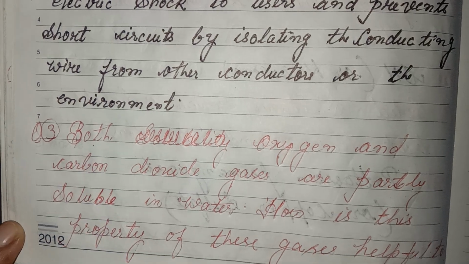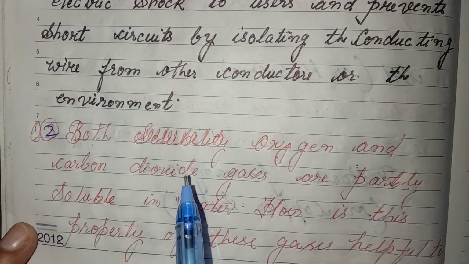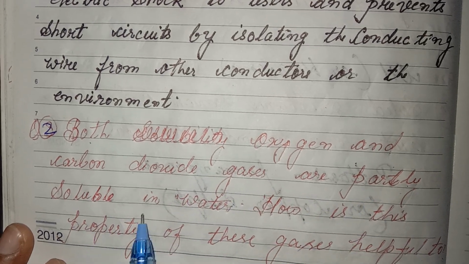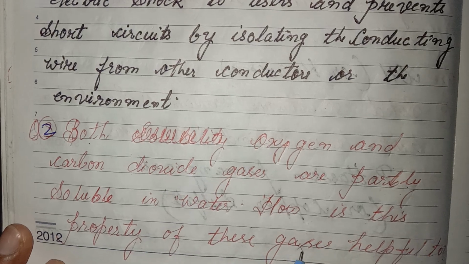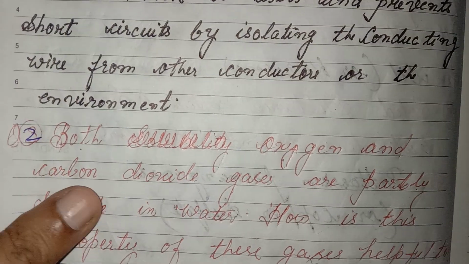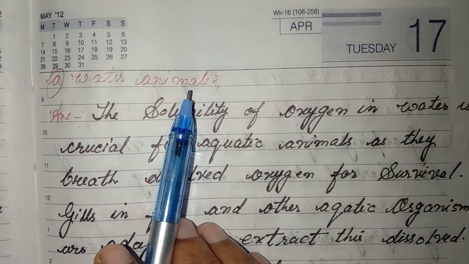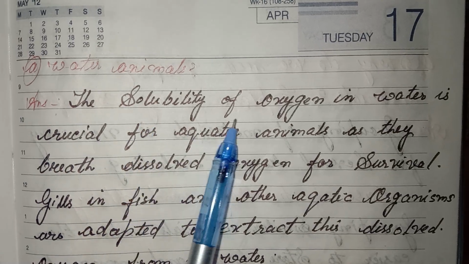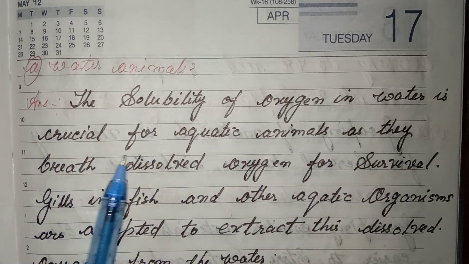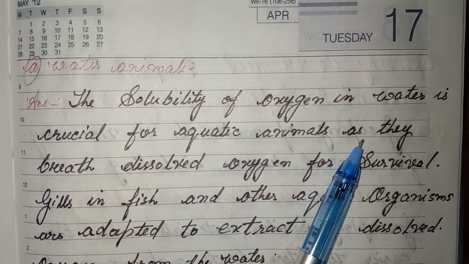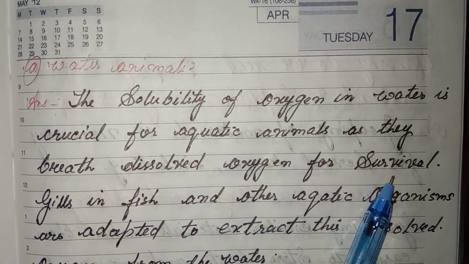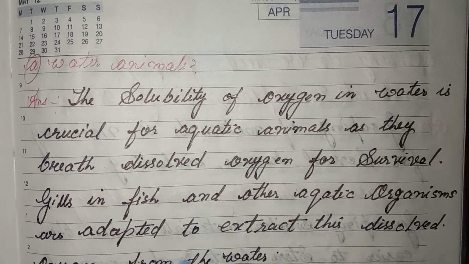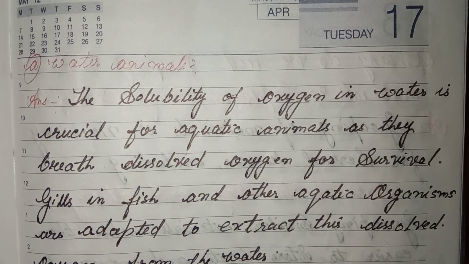Second question: both oxygen and carbon dioxide gases are partly soluble in water. How is this property of these gases helpful to A, water animals? Answer: the solubility of oxygen in water is crucial for aquatic animals as they breathe dissolved oxygen for survival. Gills in fish and other aquatic organisms are adapted to extract this dissolved oxygen from the water.